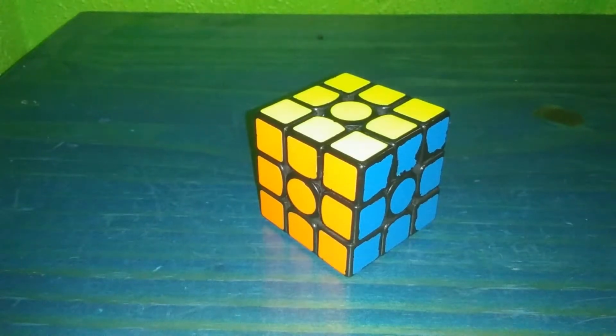Hello everybody, this is T Cubed, and today I'm going to be showing you how to solve the Rubik's Cube using the CFOP method.